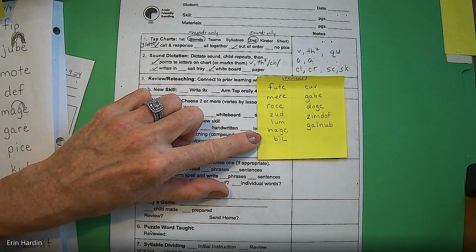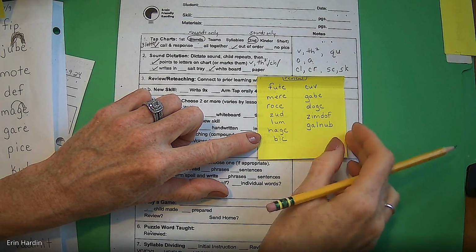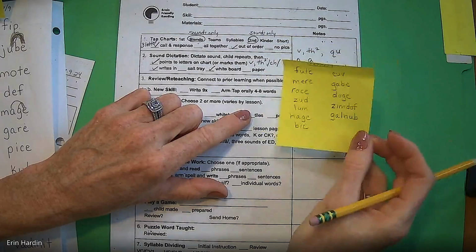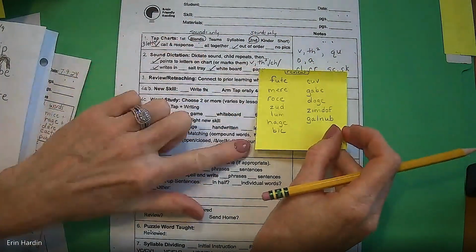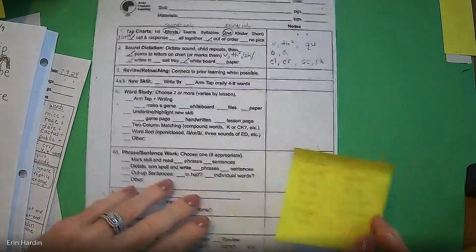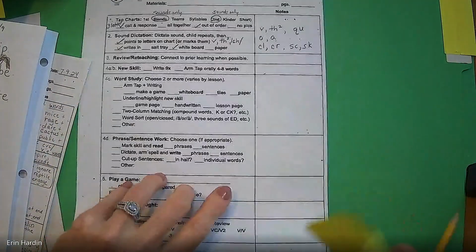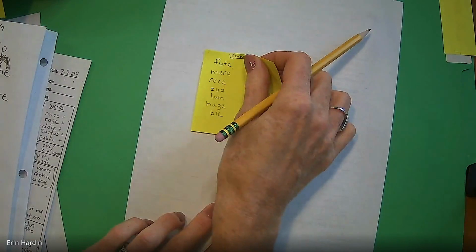So those are just some words. I just make them up, you guys, or you can take a real word and just change the vowel, and put them on a piece of paper like this. And I'm going to have him go through and just read those words. It's kind of a little informal assessment. I'm going to stick that on the back of my plan.